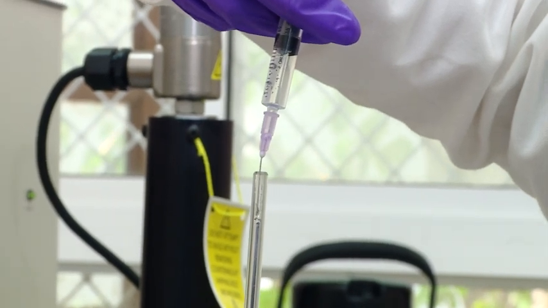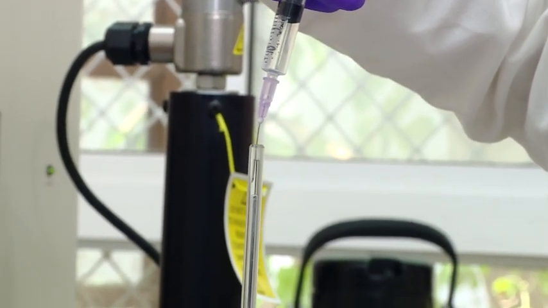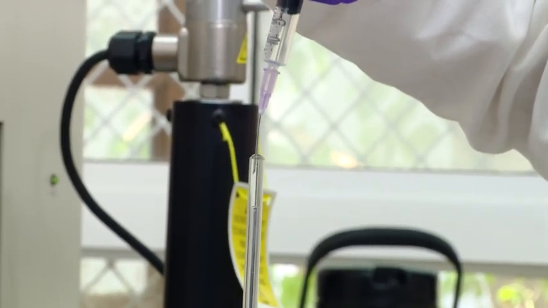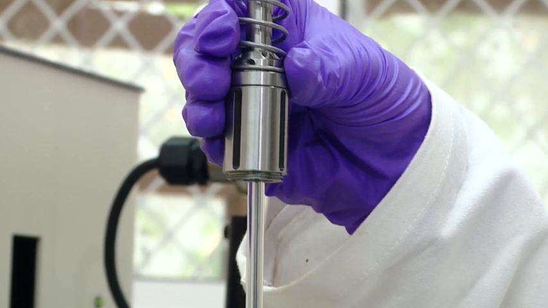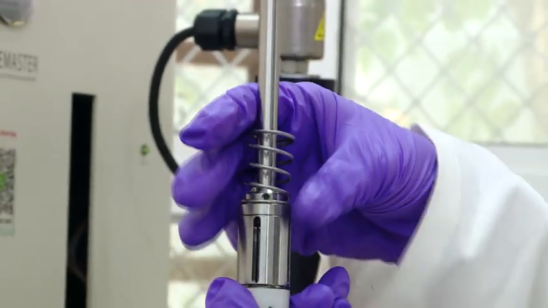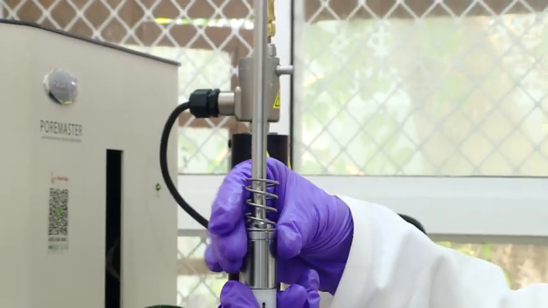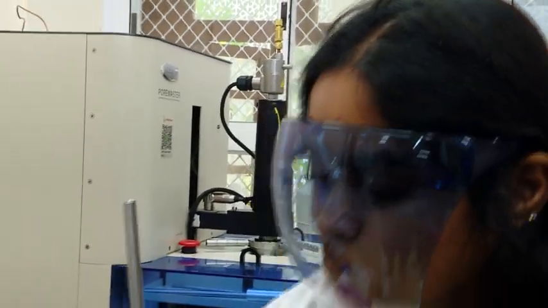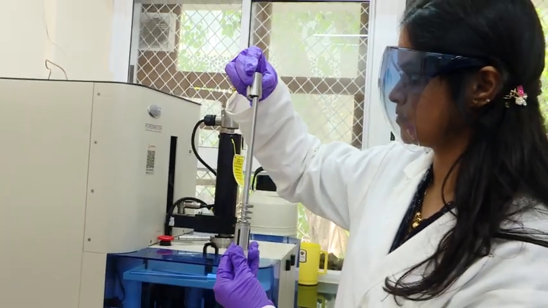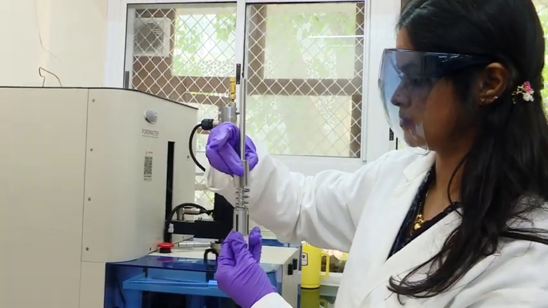Fill the stem with hydraulic oil above the mercury level. Add the threaded spacer and high pressure sheath assembly vertically to the penetrometer and then tighten it. Now we have to transfer the cell to the high pressure chamber.